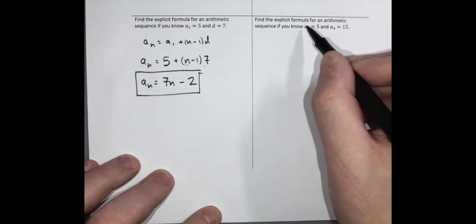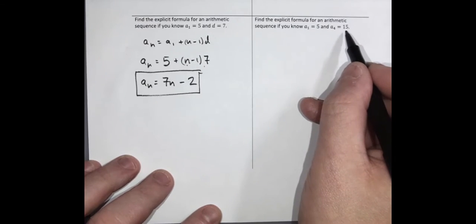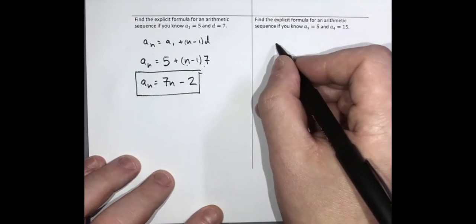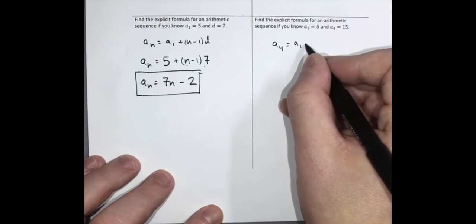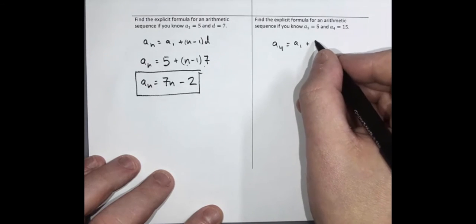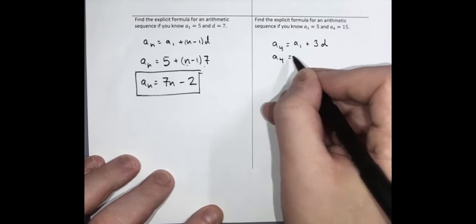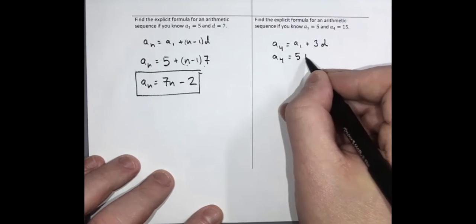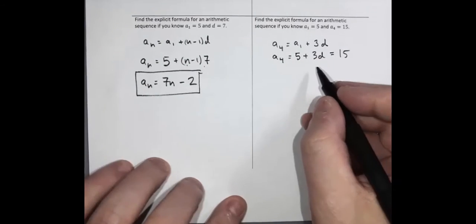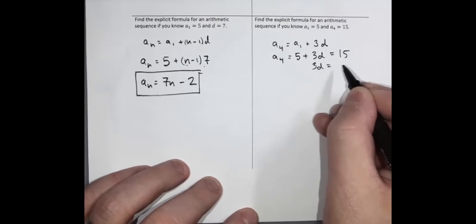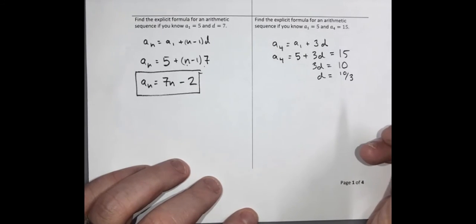And finally, this one wants us to find an explicit formula for an arithmetic sequence knowing that the first term is 5 and that the fourth term is 15. So since the fourth term is equal to the first term plus n minus 1, 4 minus 1 is 3, times d, that means that a sub 4 must be equal to 5 plus 3d, and a sub 4 was said to be 15, so I can use this to solve. Subtract 5, divide by 3, and there's my common difference of 10/3.